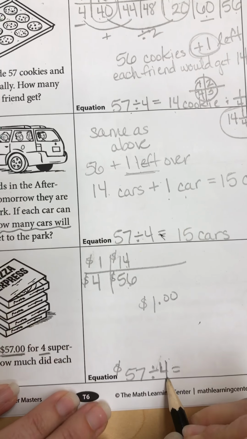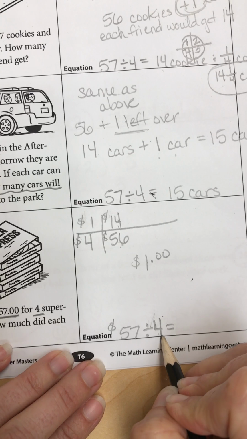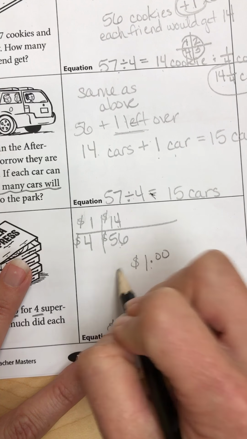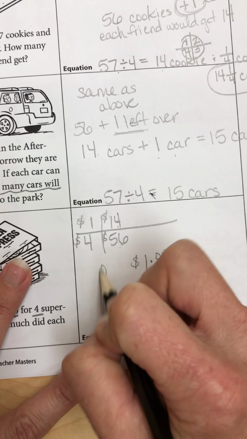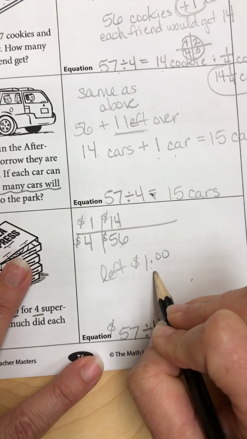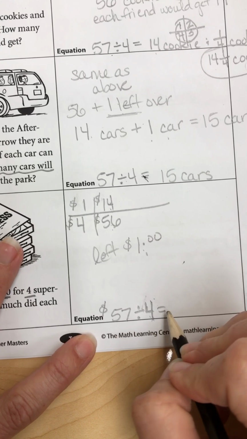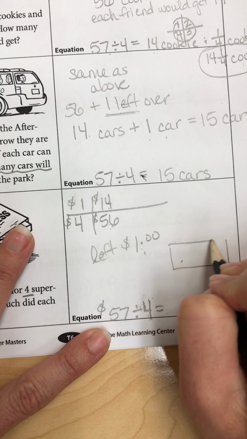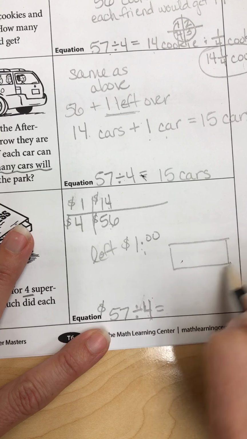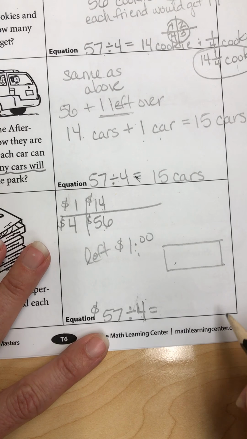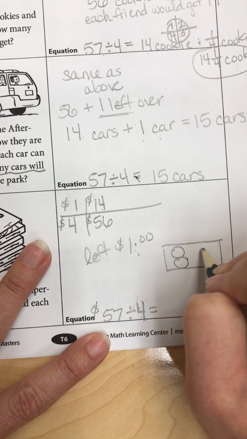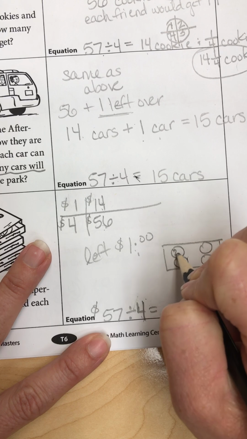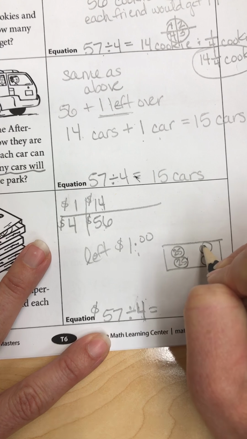But we have to divide the $1 by the 4 also. We can't just leave that remainder $1. We have left is $1. So how do we divide the $1 into 4? Well, if I take $1, what goes into $1 4 times? If I cash it in and get some change, I would have 1, 2, 3, 4 quarters, which are 25 cents each.